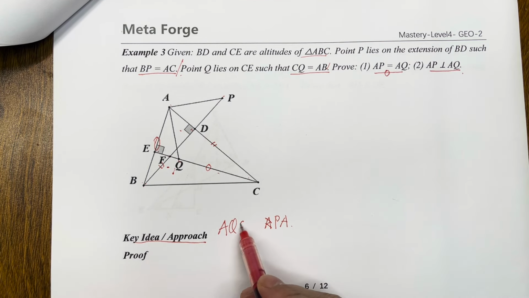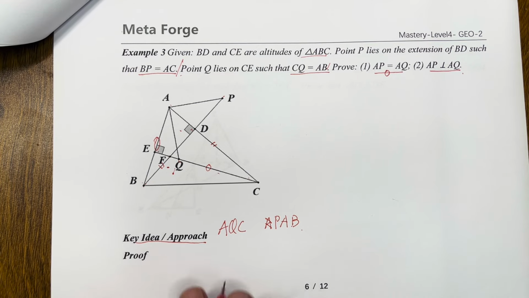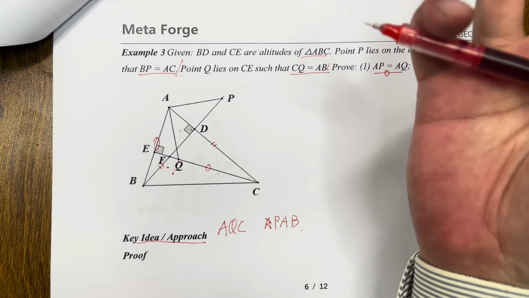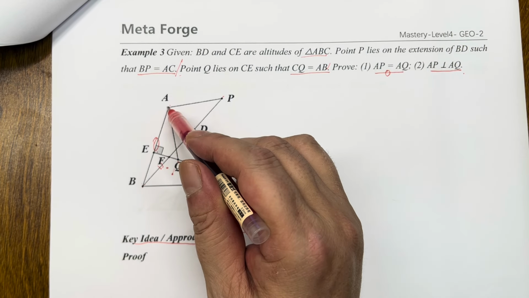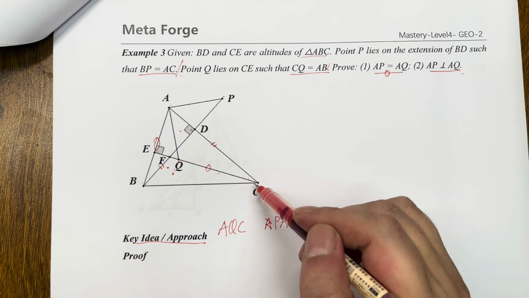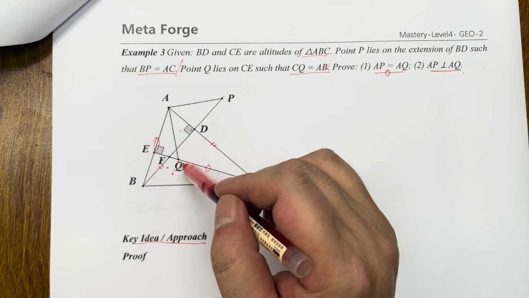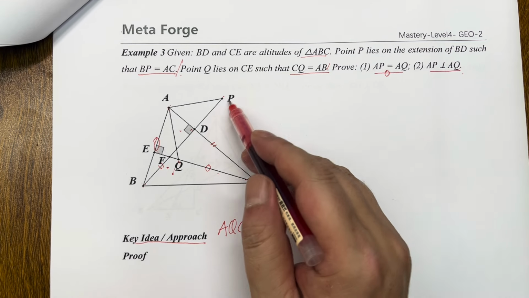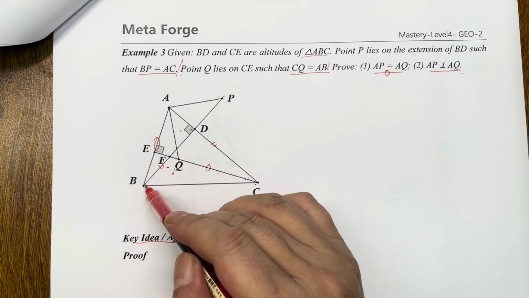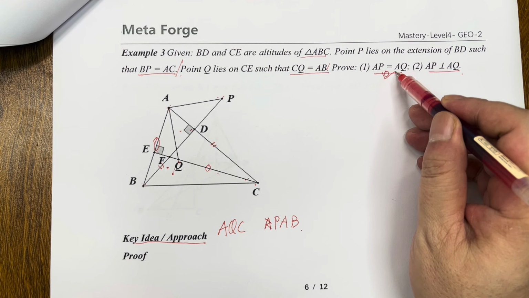QC equals AB. Yeah, corresponding letters align. Okay, if we can prove triangle AQC is congruent to triangle PAB, then the length equation can be proved.